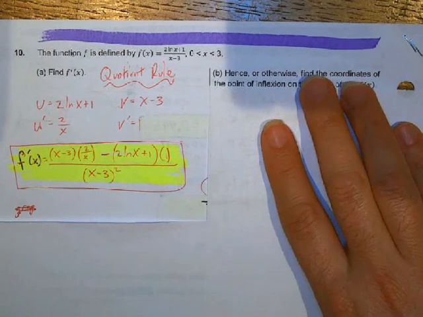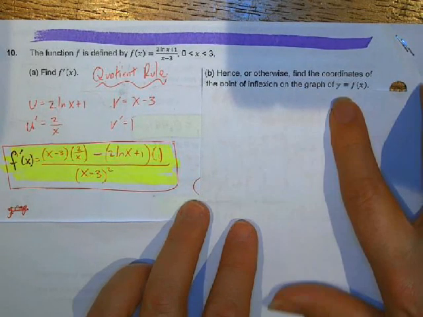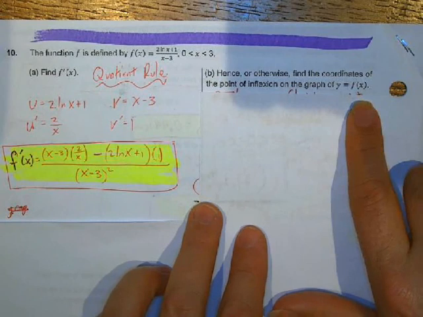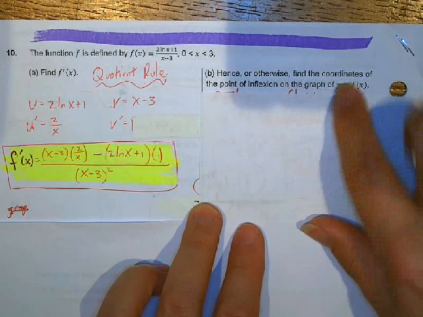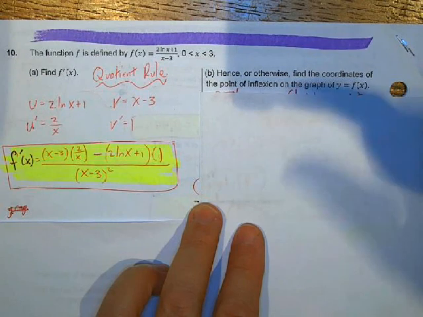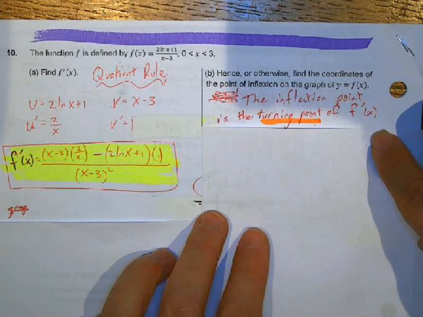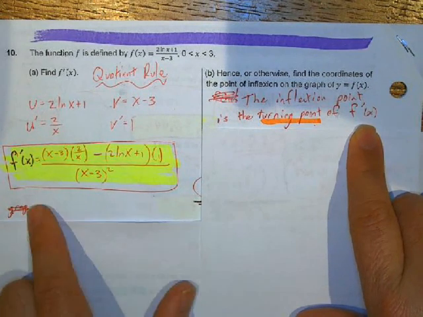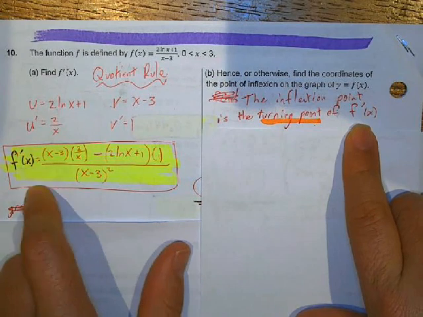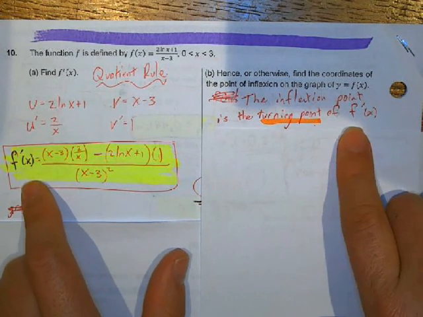Hence or otherwise, find the coordinates of the point of inflection of the graph of f of x. So the point of inflection happens when the second derivative is equal to 0. So it also happens when we have a turning point of the first derivative, so at the minimum or maximum of this, right?